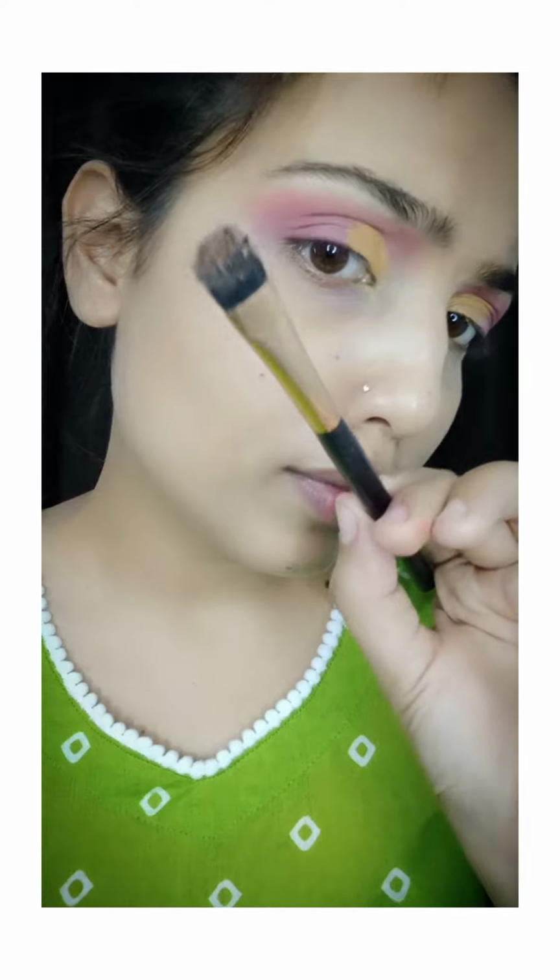Set your concealer with eyeshadow powder so that your concealer doesn't mix with any kind of eyeshadow. So wish me luck because it's my first time that I'm doing that kind of eye makeup.